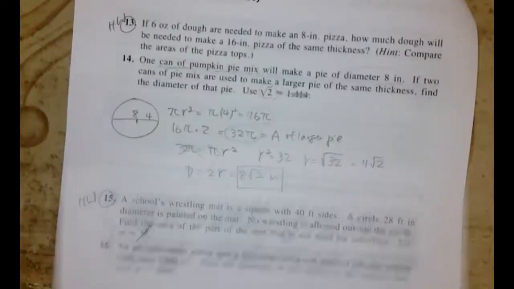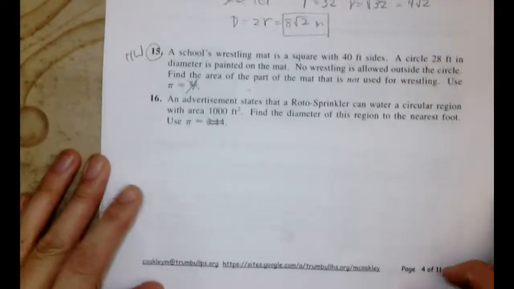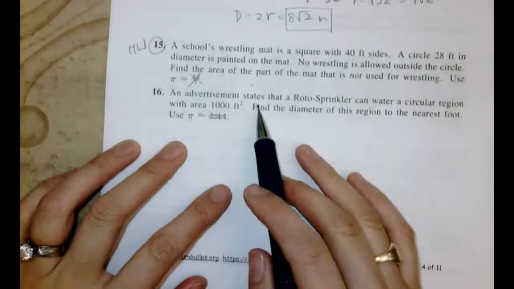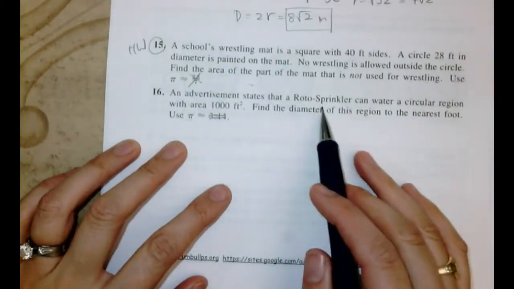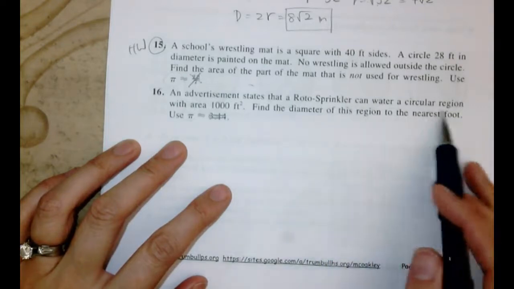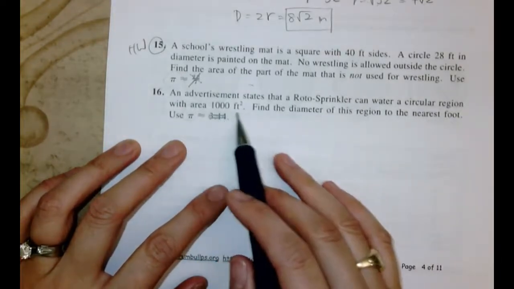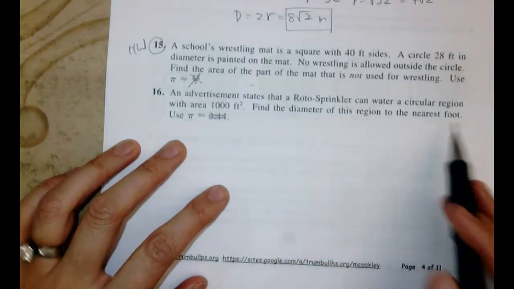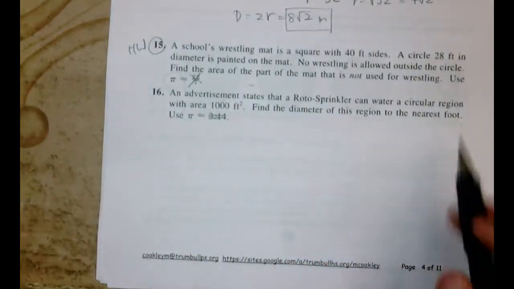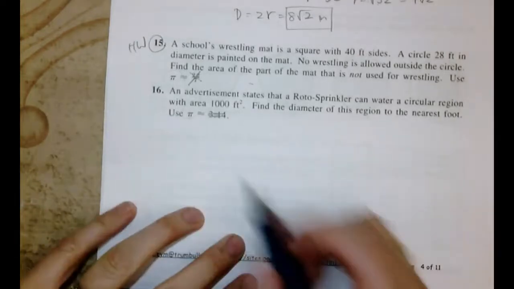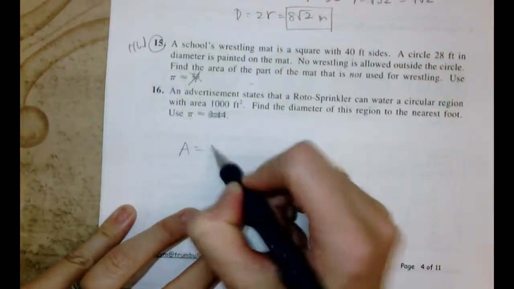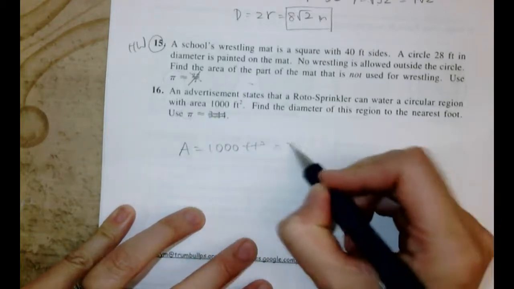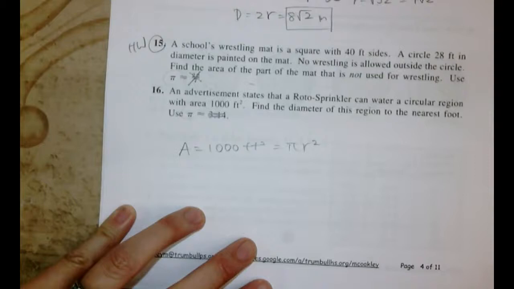Okay, all right, and let's look at 16. An advertisement states that a rotor sprinkler can water a circular region with area of 1,000 square feet. Find the diameter of this region to the nearest foot. Okay, so area is 1,000 feet squared, which is pi r squared, right?